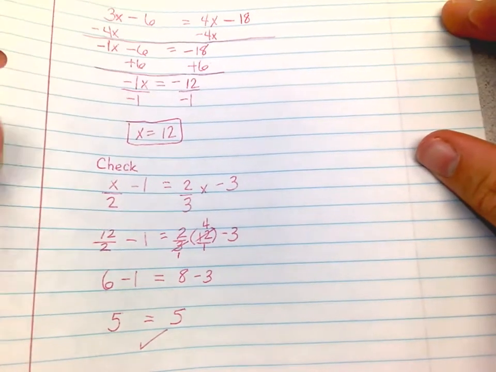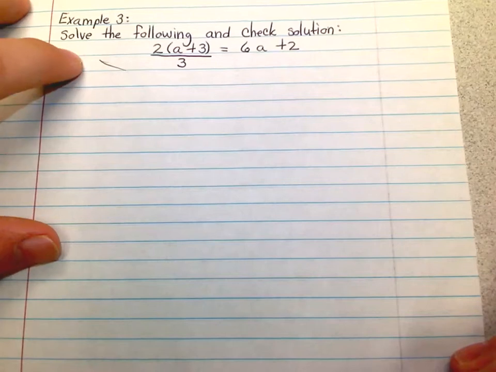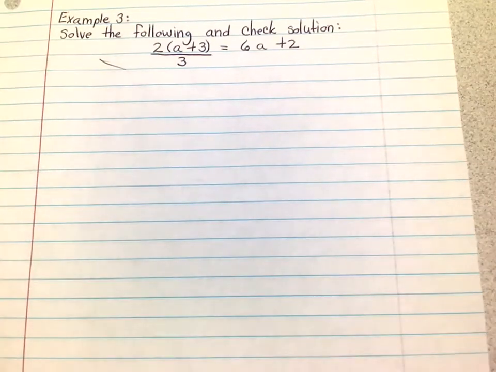Let's move on to our final example. That would be example 3. If you look, we're asked to solve and check. We are looking at something that has a fraction, but it's just a plain number on one side.